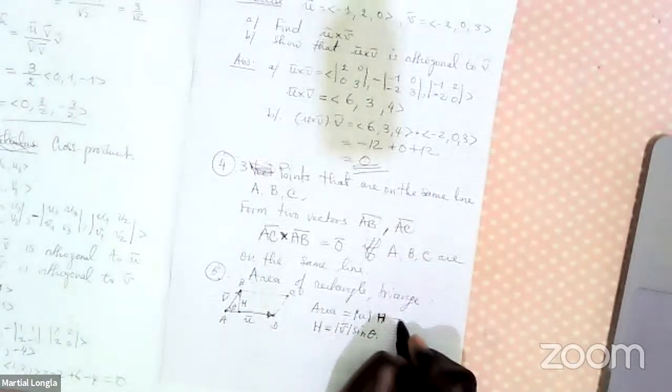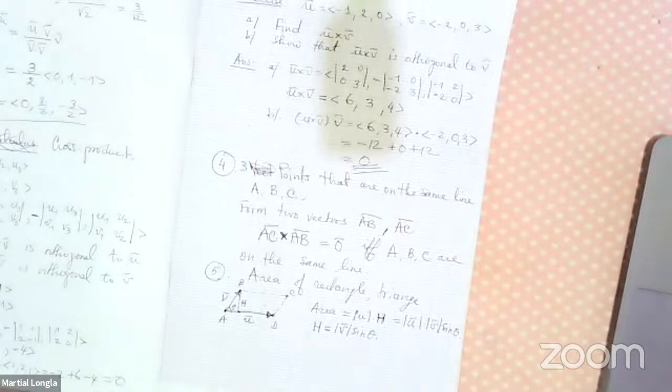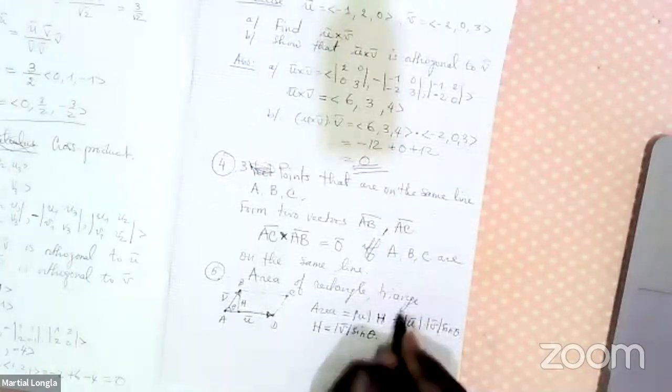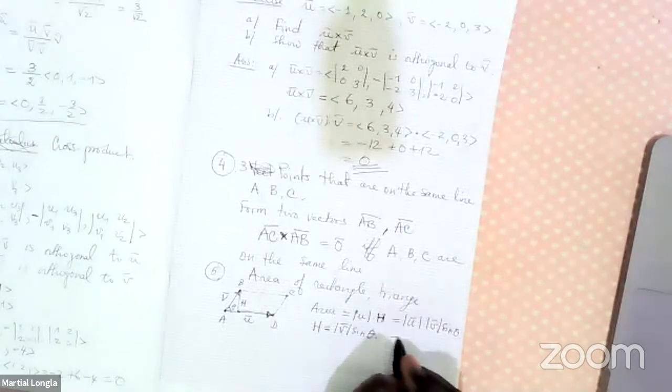So that area is magnitude of U, magnitude of V times the sine of the angle between these two. And this thing here is the magnitude of U cross V.